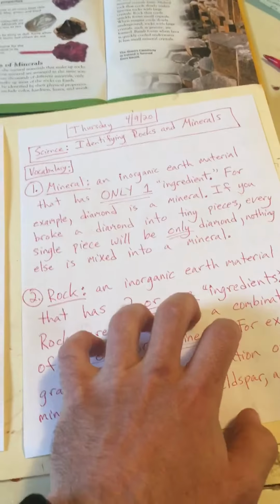So we'll start with some vocabulary for today. Today's lesson is about identifying rocks and minerals. Here are two vocabulary words. We want to make sure that you know the difference between rocks and minerals. Number one, a mineral is an inorganic earth material. It was never alive. Inorganic, never was alive. That has only one ingredient. For example, diamond is a mineral. If you broke a diamond into tiny pieces, every single piece will be only diamond. Nothing else is mixed into a mineral. When you have a mineral, it is literally just one ingredient.